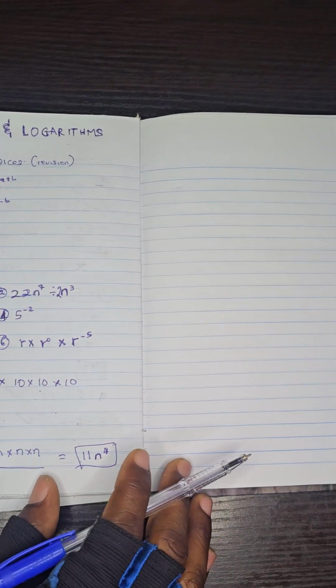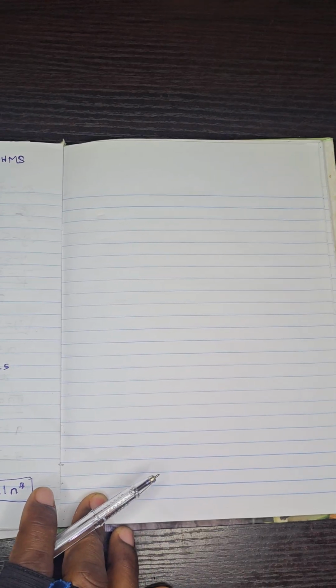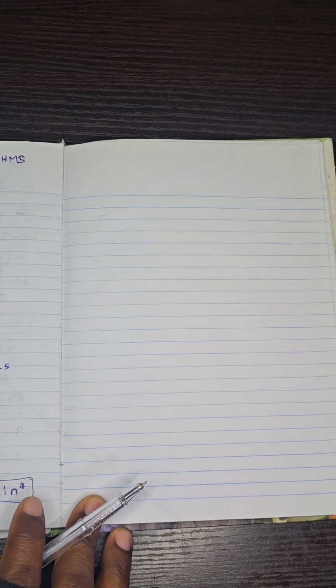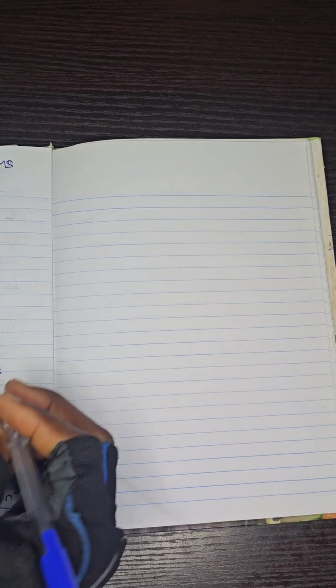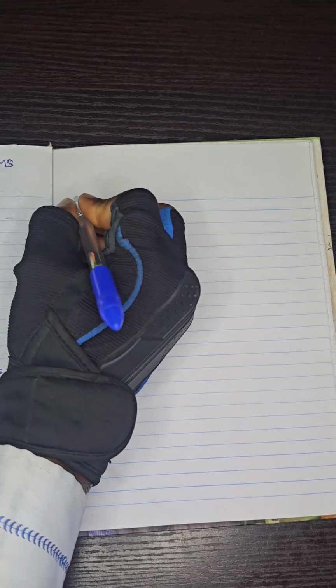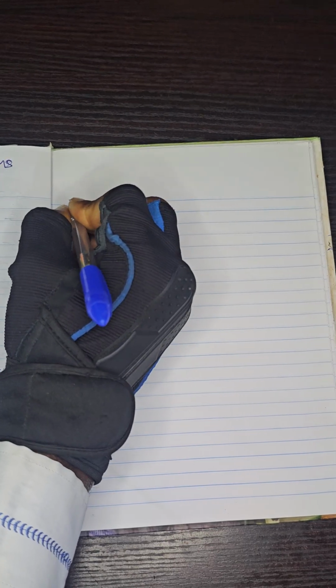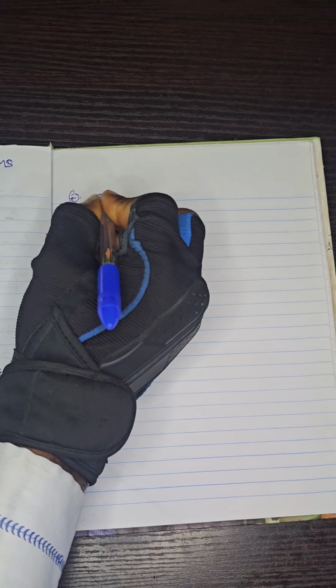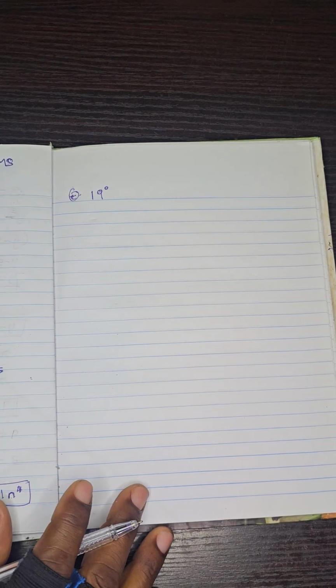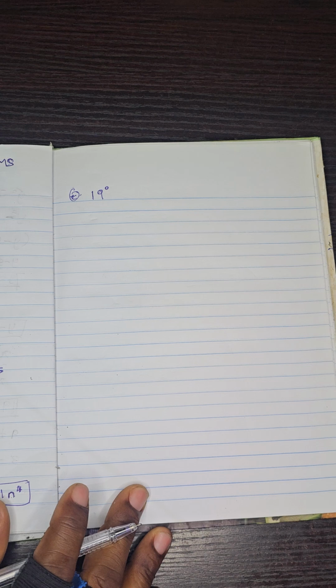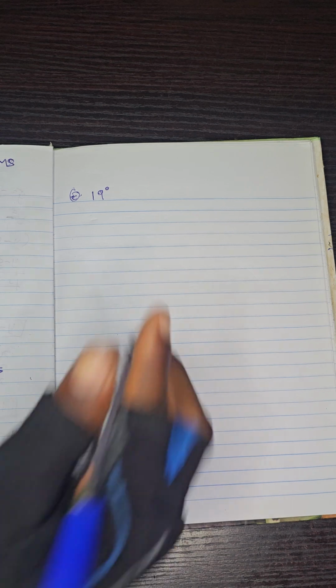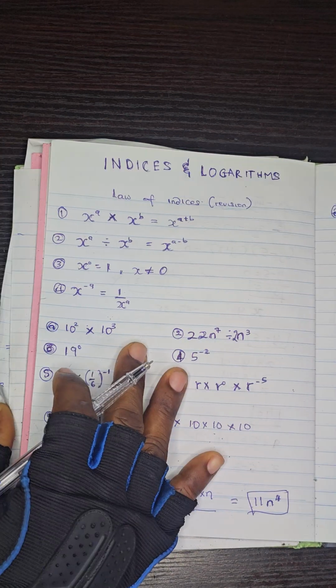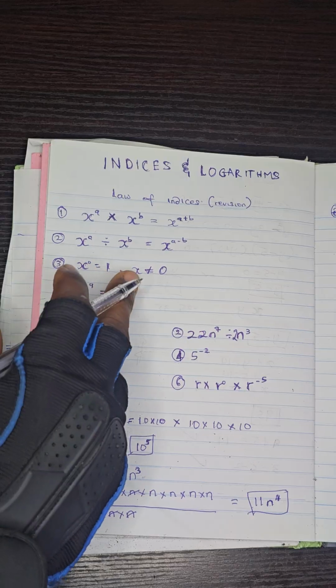Then the next thing we are going to do is to prove the next one. Our next question is C, which is the same thing as 19 raised to power 0. And from our law of indices, we have been told that any number raised to power 0, so long as that number is not 0, will give us 1. So we are trying to prove it here.